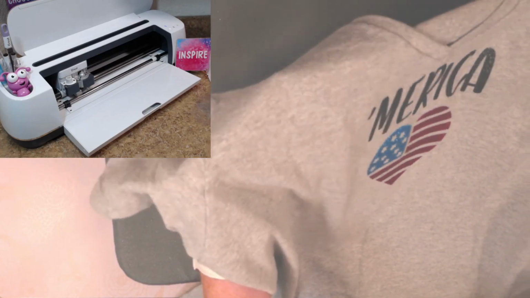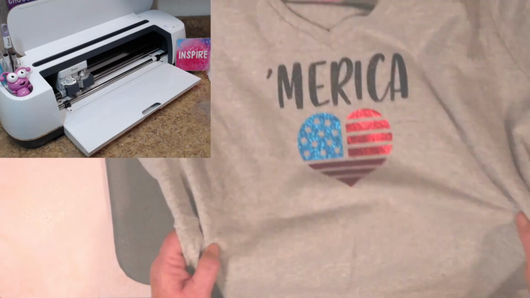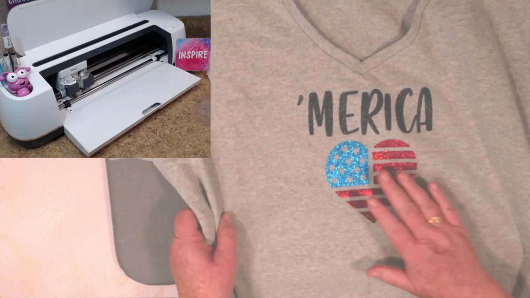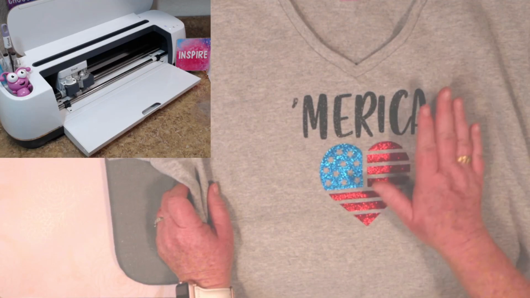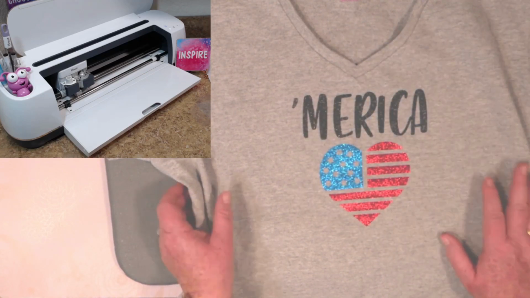So keep in mind, because I did the files, save them in multiple ways, you can use these files for all kinds of things. You could print it and use it for something else. You could make a greeting card with it by using paper, or you could use vinyl to make a sign. So have fun with it.